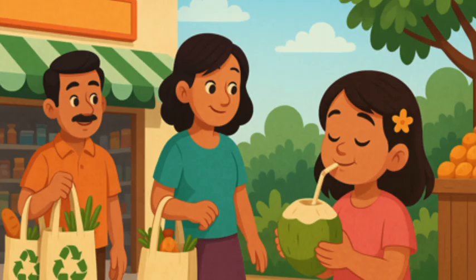Activity 5. A family brings their own cloth bags to the grocery store instead of using plastic ones. Reuse. Maya does not use a plastic straw to drink coconut water.